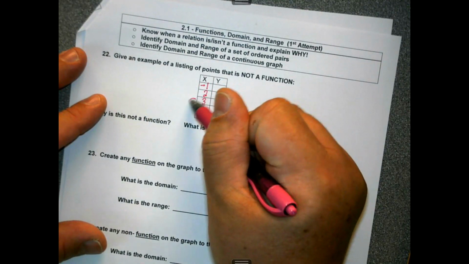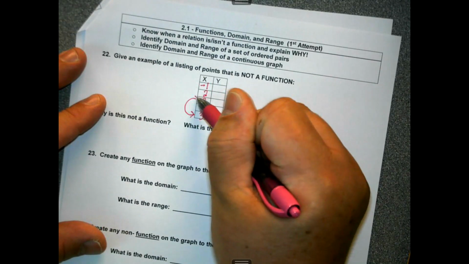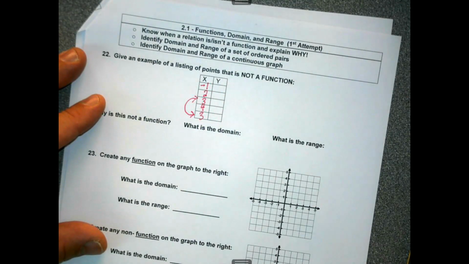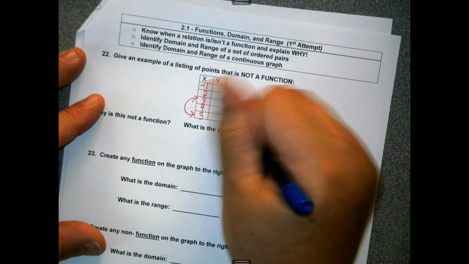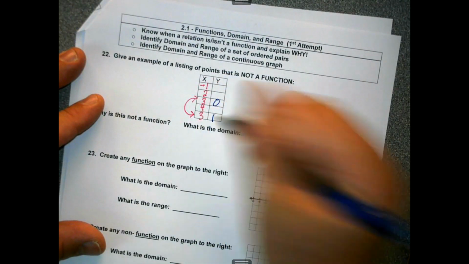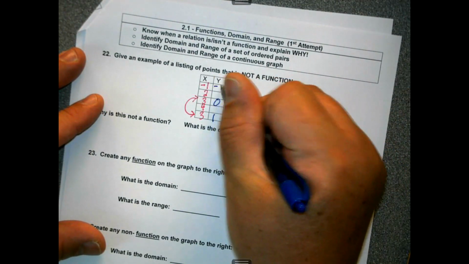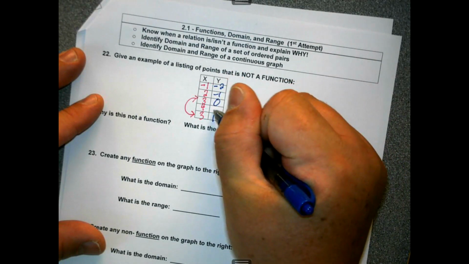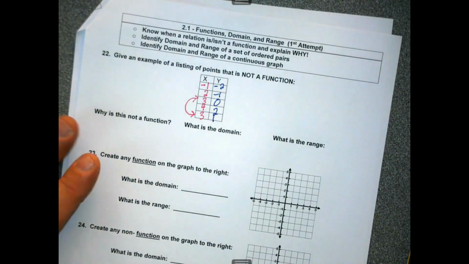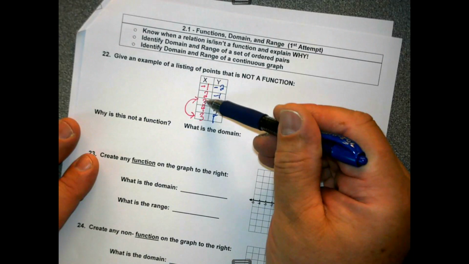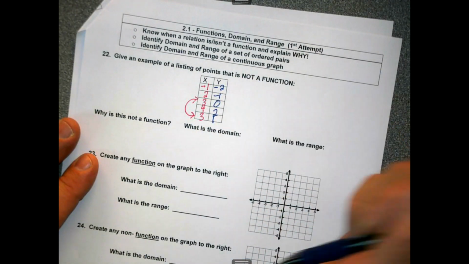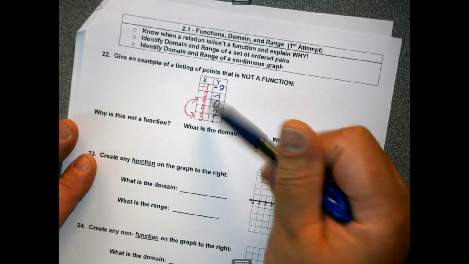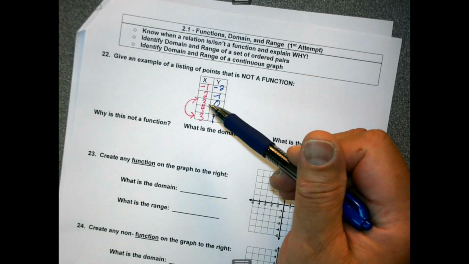If I have the same x in the column with different y values, suppose that 3 has 0, this 3 has 1. Okay? -2, -1, 0, 2. See how I have the same x with different y's? Basically, if you got the same x, it's not going to be a function.